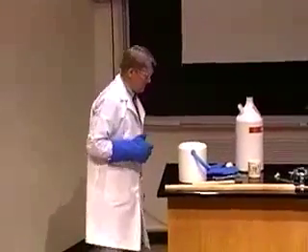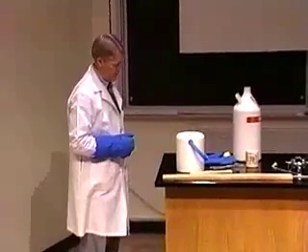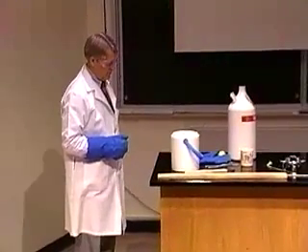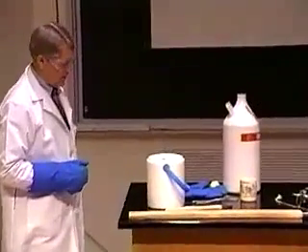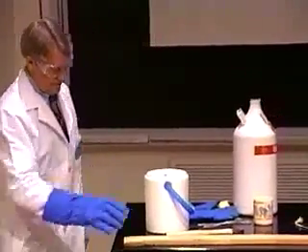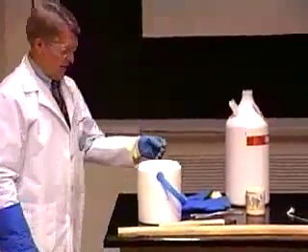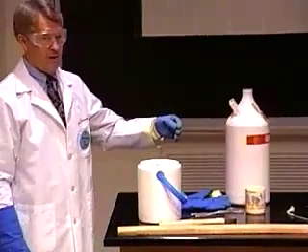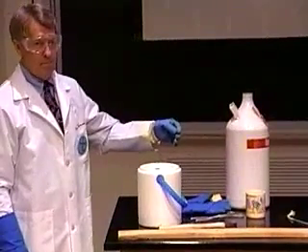And if I do this carefully, then at least I think I can do this. I always worry about this not going right. Okay. Anyway, I'm going to try to numb my thumb.